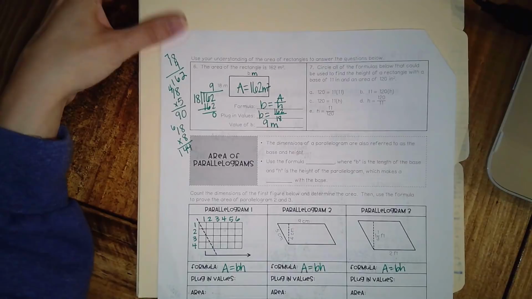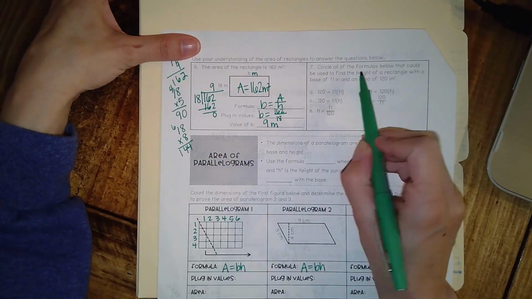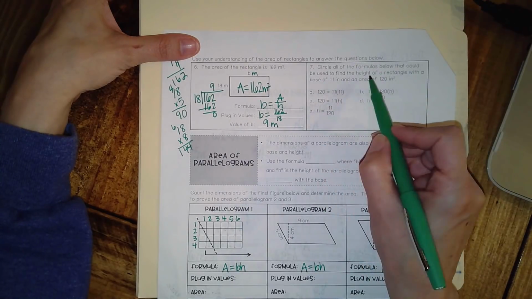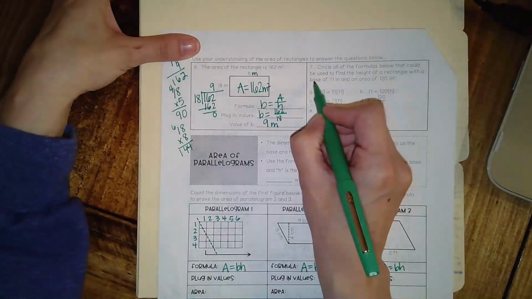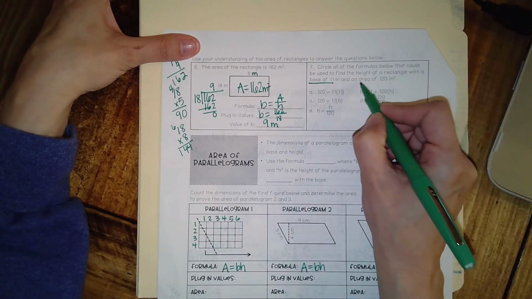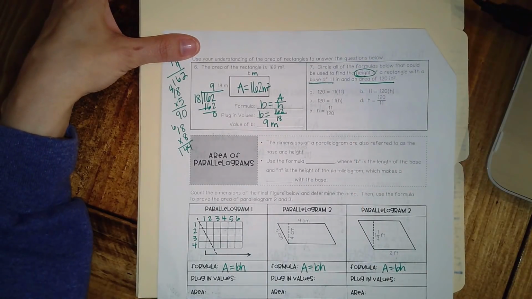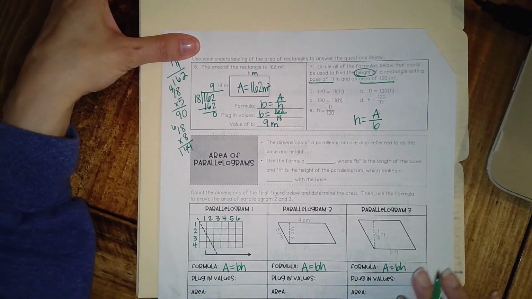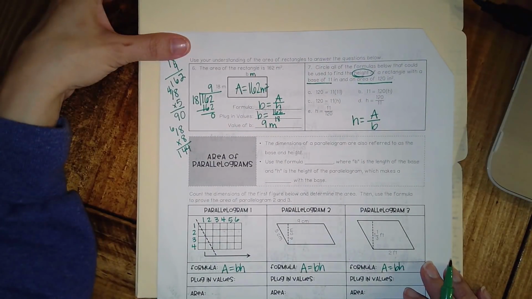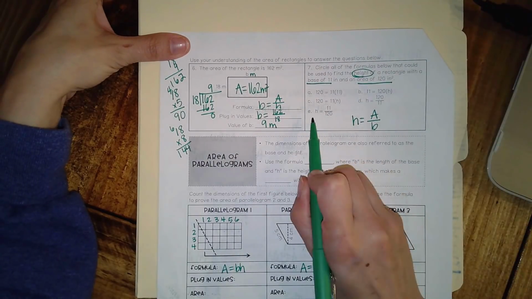All right, so number 7 is talking about these formulas that we can manipulate to find other things. So it says circle all of the formulas below that could be used to find the height of a rectangle with a base of 11 and an area of 120. Well, in this particular problem, I'm given the base and I'm given the area, but I'm trying to find the height. Well, if you flip back and look at the thing that we wrote down at the bottom of our other page, h was equal to area divided by base. So I'm supposed to circle all of these that I think would represent that. So one of the things that jumps out to me is the ones that say h equal.